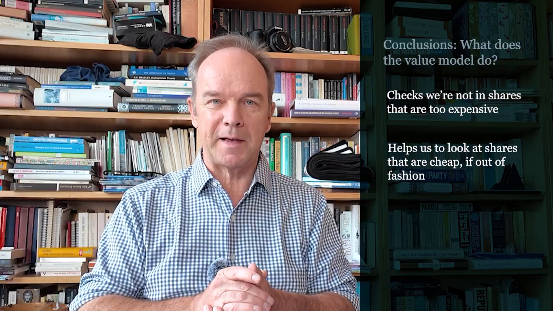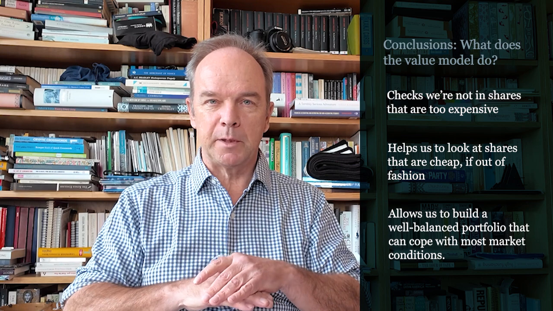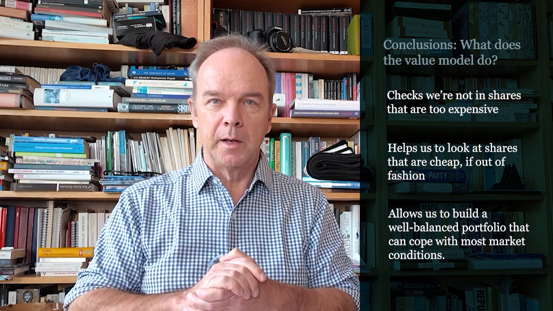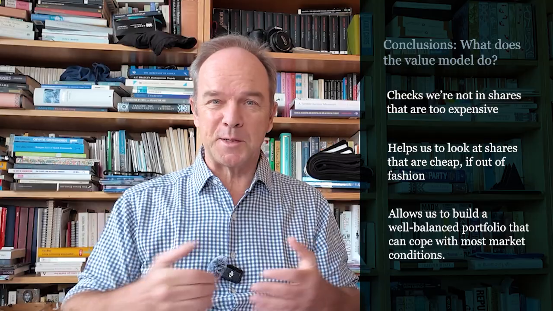So that's the due diligence process we go through and the valuation process we go through to check that we're not in shares that are too expensive, that we're looking at shares which are cheap if out of fashion, and hopefully which allow us to build a well-balanced portfolio with growth stocks at one end and intrinsic value stocks at the other end, which can cope with most market conditions.